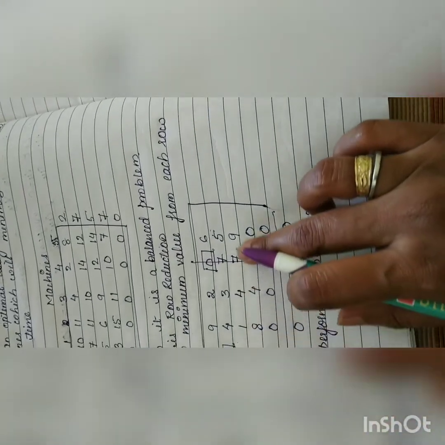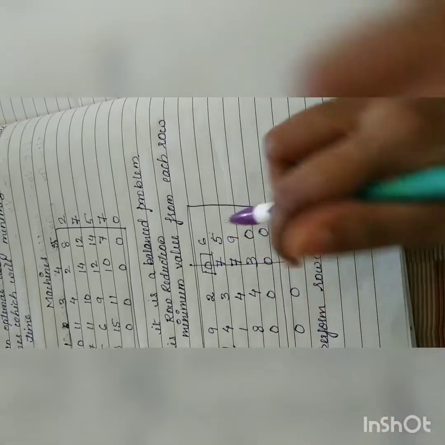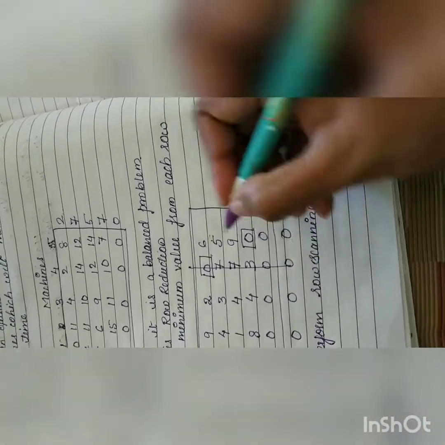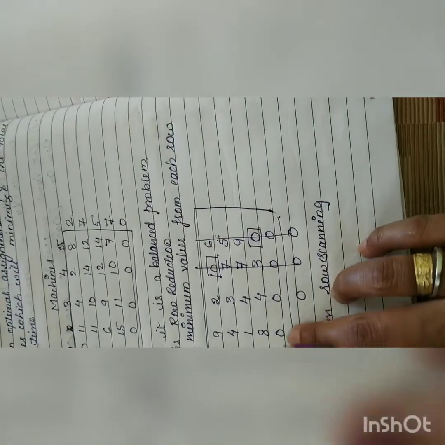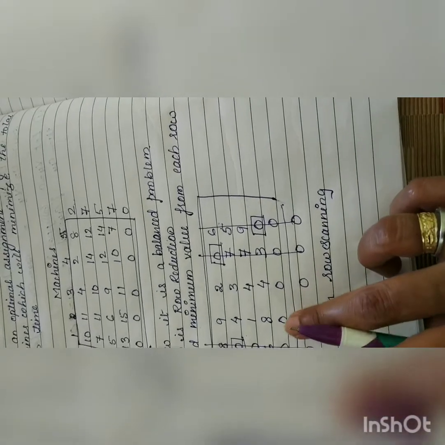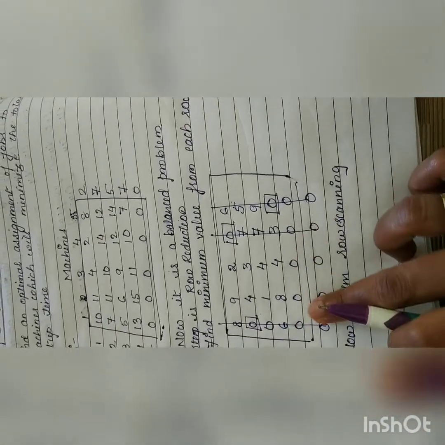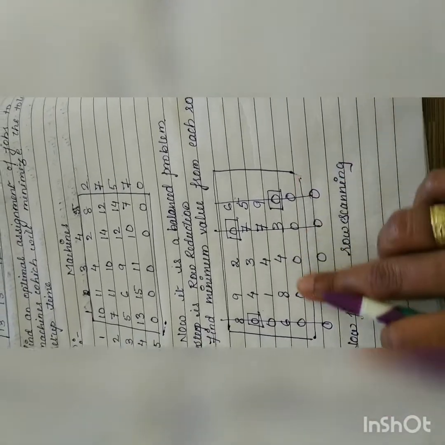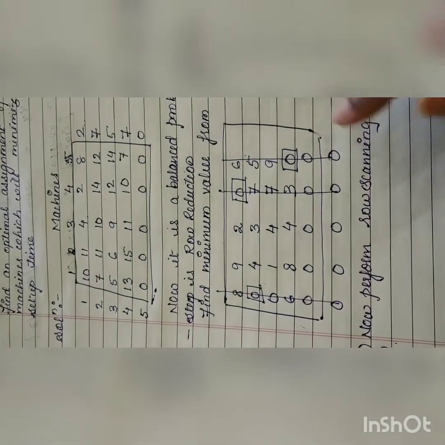Again, in the second row there is no 0. In the third row there is 1 zero. The fourth row, so we'll strike it. And in the last row we have 0, but there are multiple zeros, more than 1, so it is not eligible to be marked. This is what row scanning is.